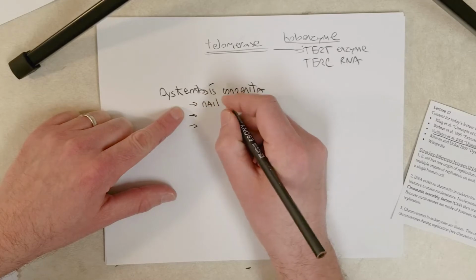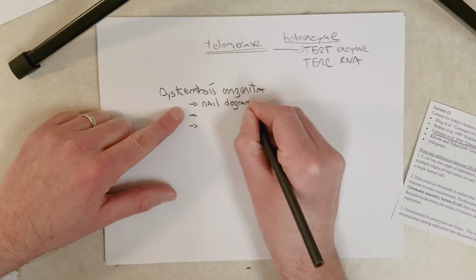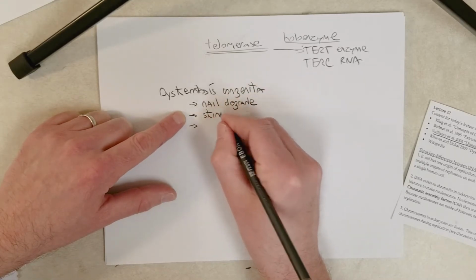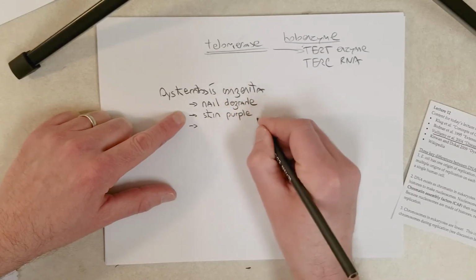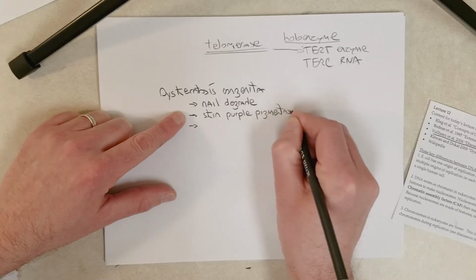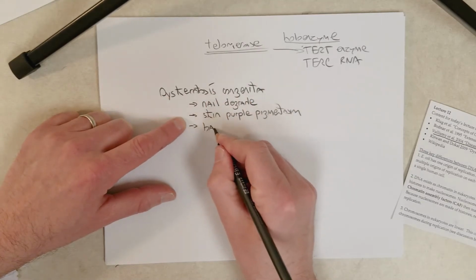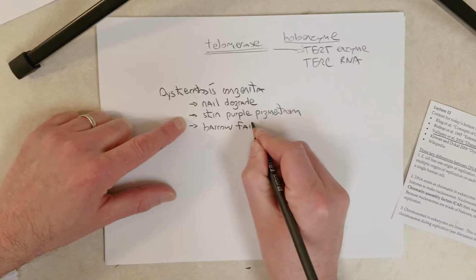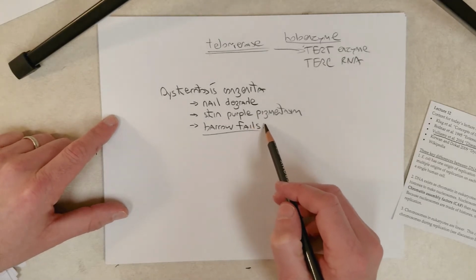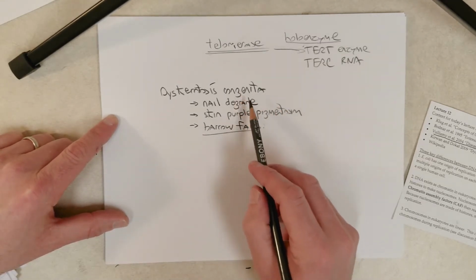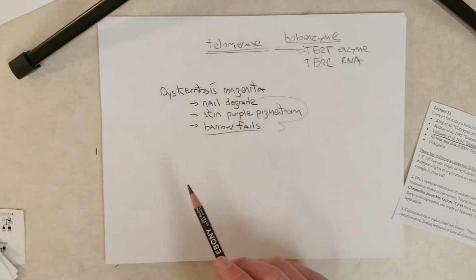Essentially, fingernails and toenails degrade, fall apart. Skin develops this kind of purplish pigmentation. And there's lots of other symptoms associated with this disorder. The worst one is the bone marrow fails, and this can be lethal right here. I'm guessing treatment would be bone marrow transplant, but I haven't looked up too much more on this disease other than just enough to see some of the symptoms here.